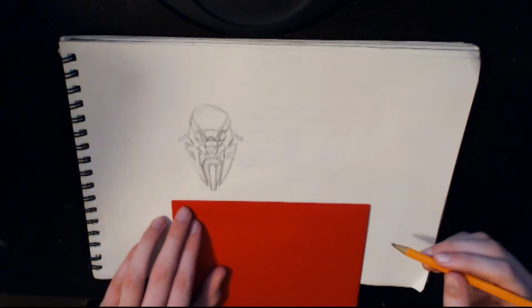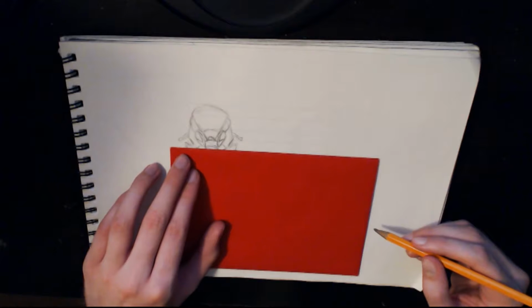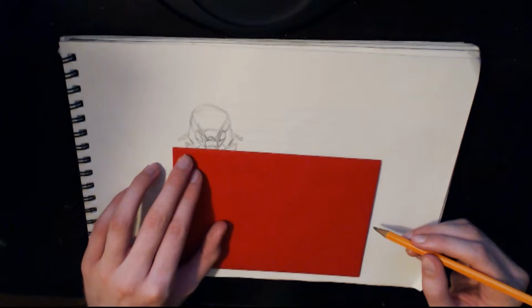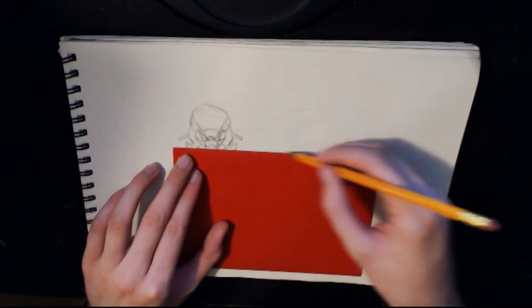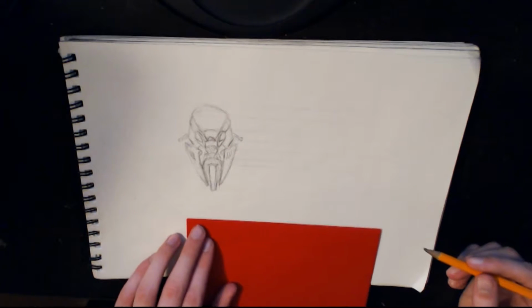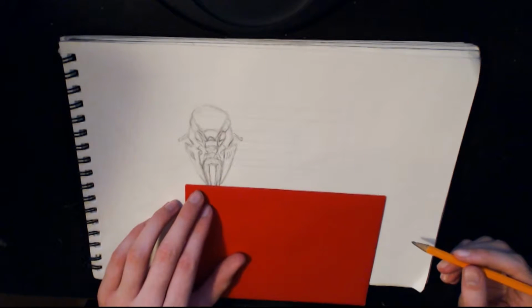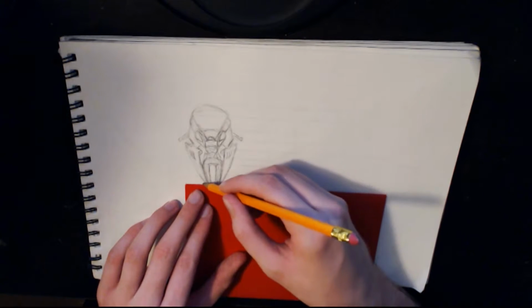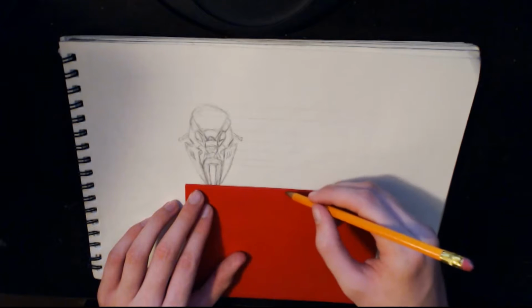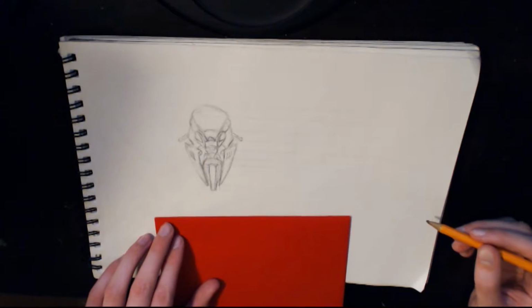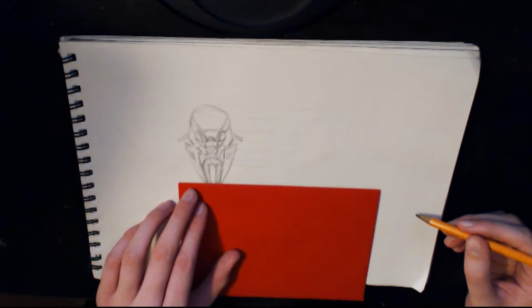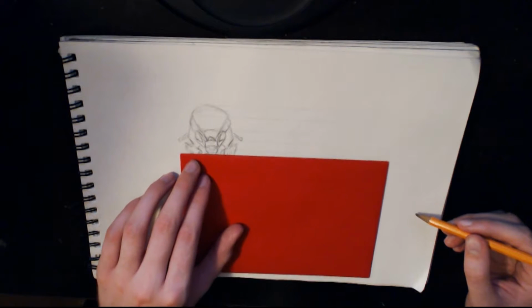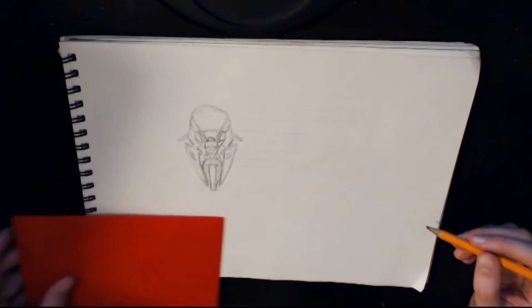There's really no limitation on the amount of reference lines that you can create. Just as many as you feel is necessary. There's another one right here. There. I think that'll do it.